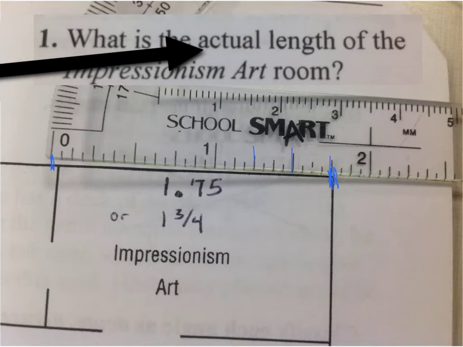But in order to know what that measurement is of that wall in real life, we have to take our measurement and multiply that by 20, because it's 1 inch to every 20 feet. Now when we do that, we get the answer that the length of the Impressionism art room is 35 feet. Make sure to label your measurements, very important in this assignment. So that's the answer to number 1. What's the actual length of the Impressionism art room? 35 feet.